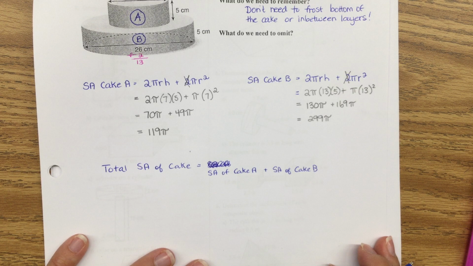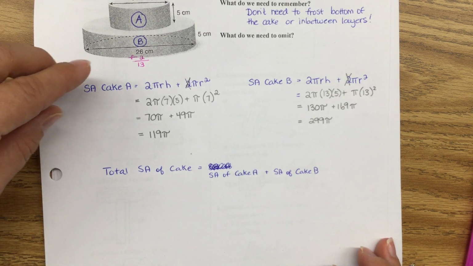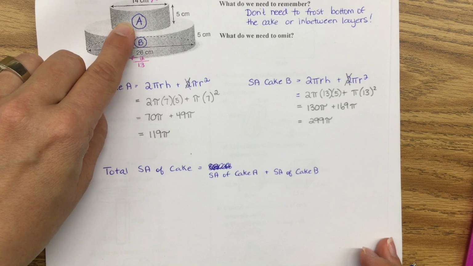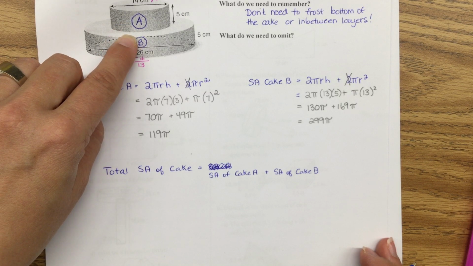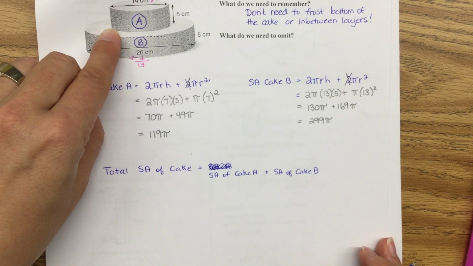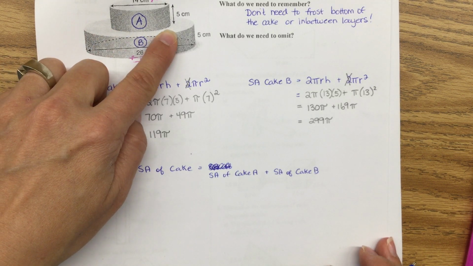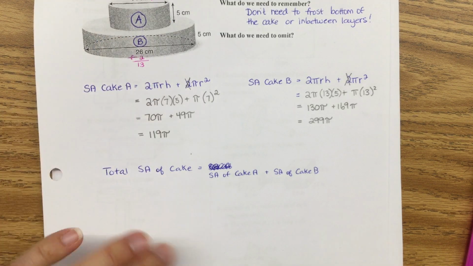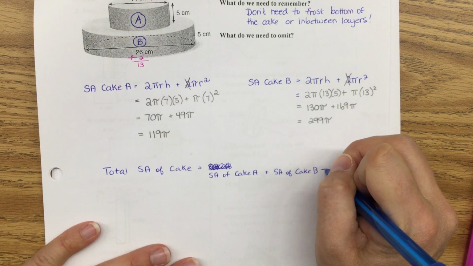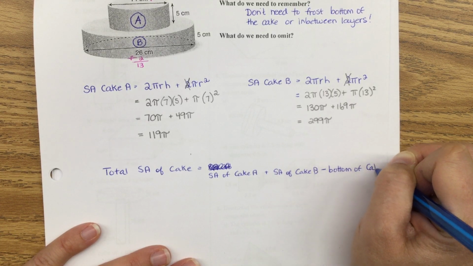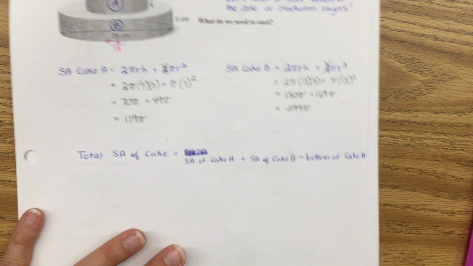If you've already thought about it, we still have to remove one more circle from A from the top of B. Because we're covering part of the top of B with A, we also have to subtract how big the bottom of that cake is from the top of B. So we're also going to subtract the bottom of cake A.